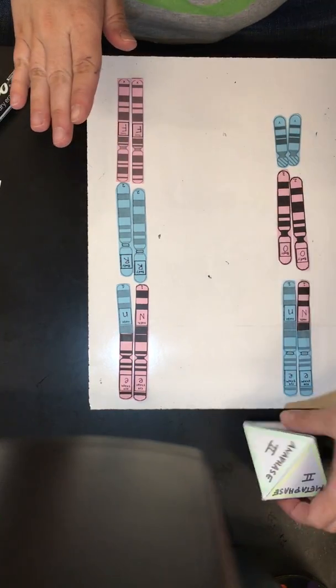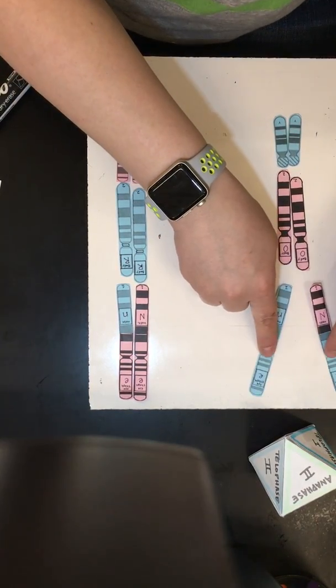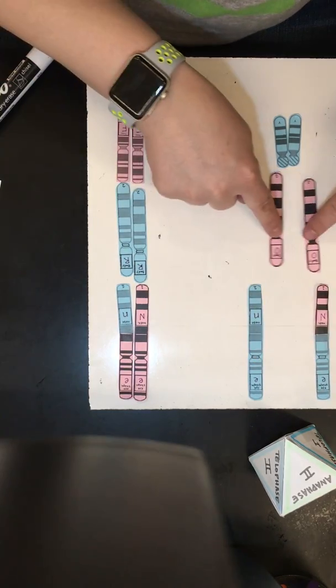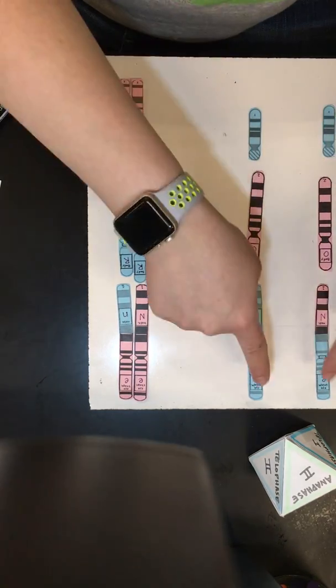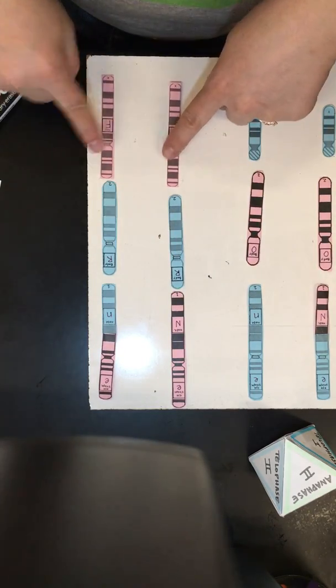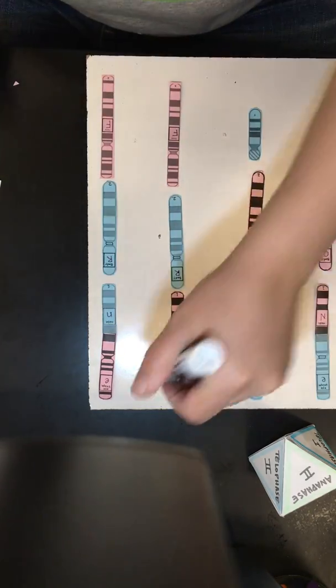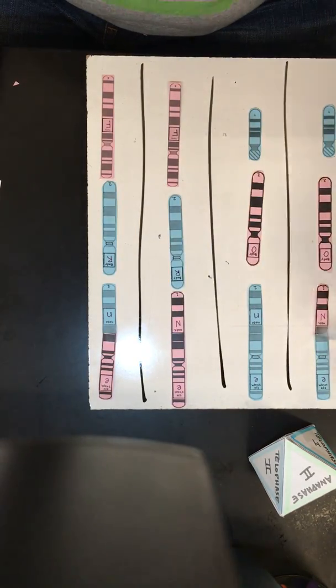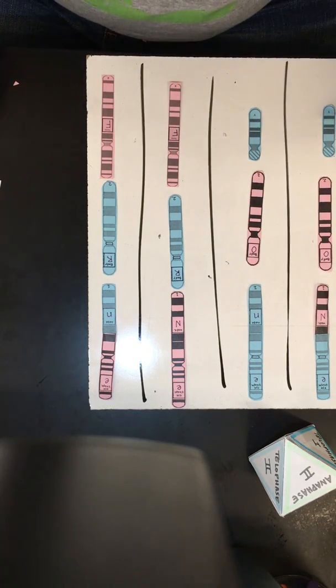And then anaphase 2, we break our sister chromatids apart. This is where if you had the masking tape, they're actually separating. 1, 2, it's just one cell, another cell, separating, separating, separating. So each cell, I'm going to draw lines, has a chromosome 1, each cell has a chromosome 2, and each cell has a sex chromosome.